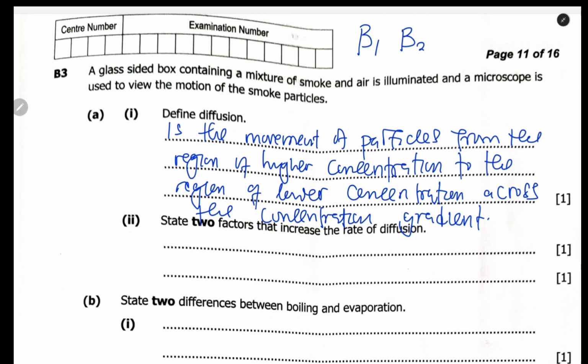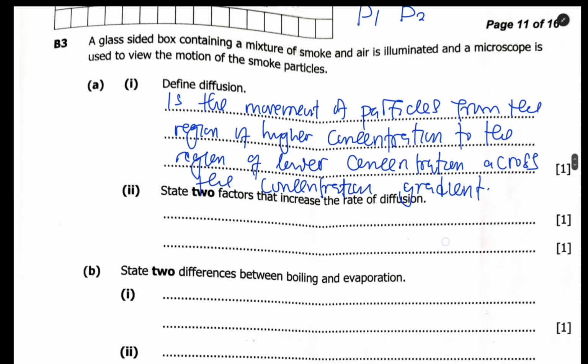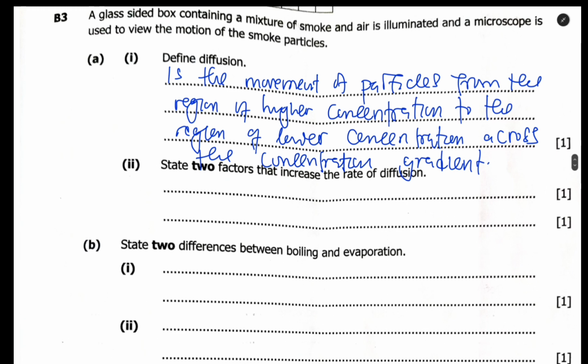Then the other question is state two factors that increase the rate of diffusion. One of them is the temperature. You should know that an increase in temperature increases the rate of diffusion, and you should be able to explain diffusion in terms of kinetic theory.